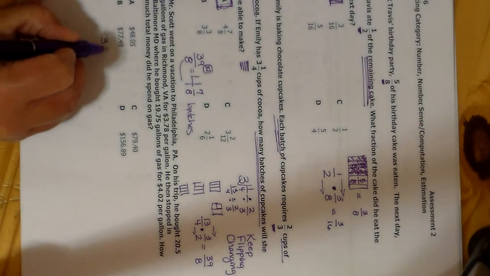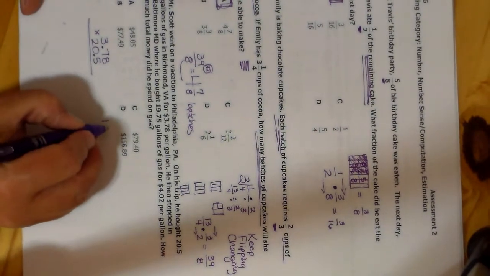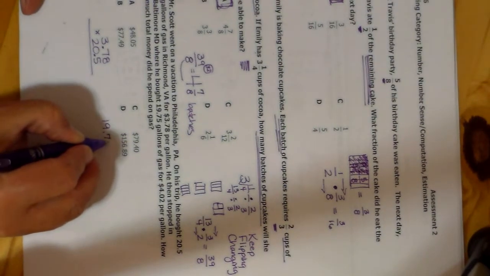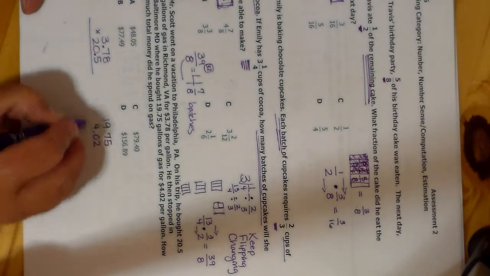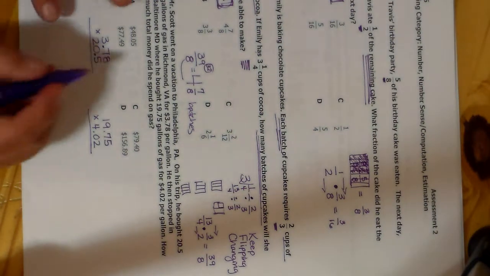If he paid $378 and he bought 20.5 gallons of gas, multiplying it. And by the way, on this part, it says you can use a calculator, so no brainers on these. He bought 19.75 gallons of gas for $4.02. Not lining up decimals, remember. You are lining up digits.